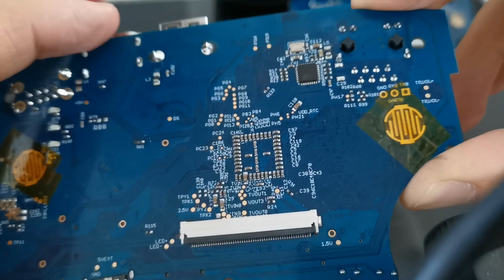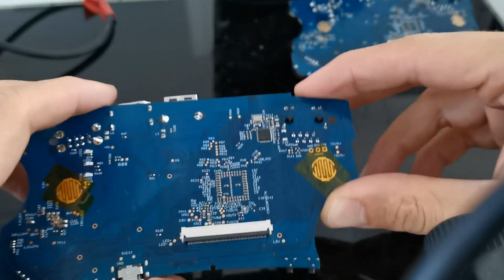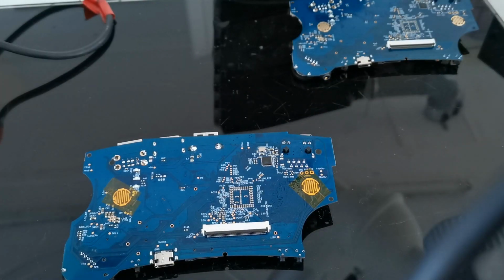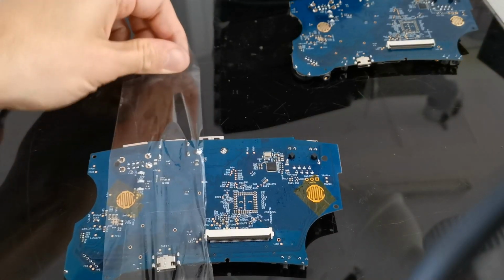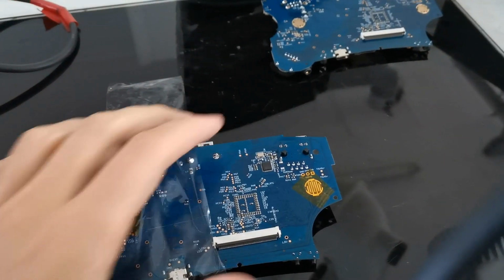This is going to be quite difficult because they're really small components, and yeah, I hope it should still be possible. So we'll fix the PCB with tape so that it does not move.